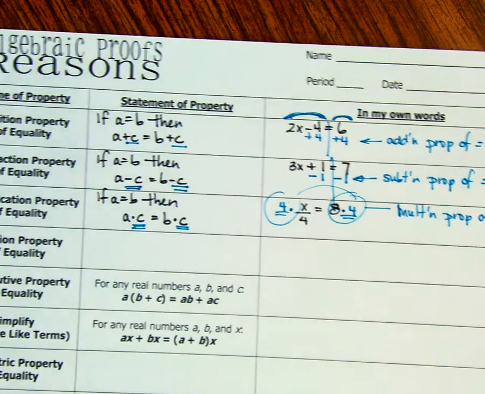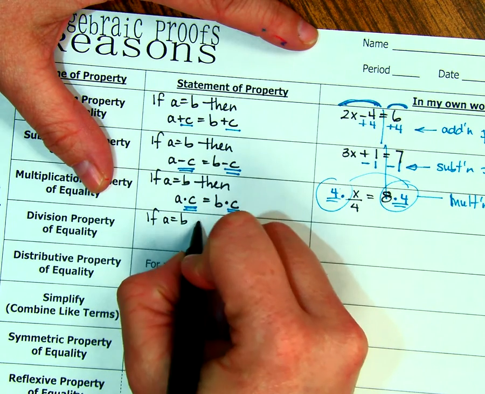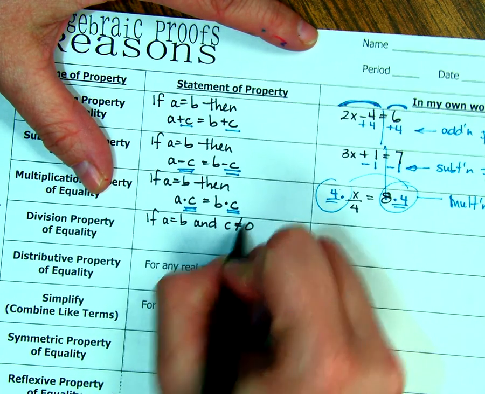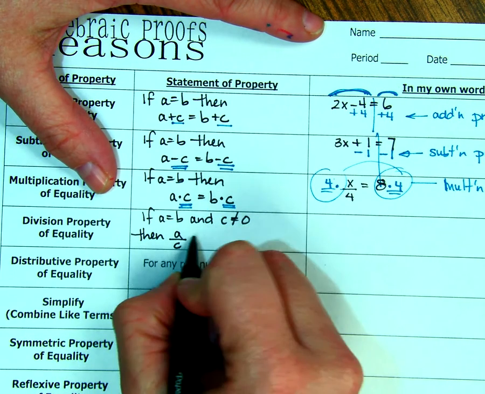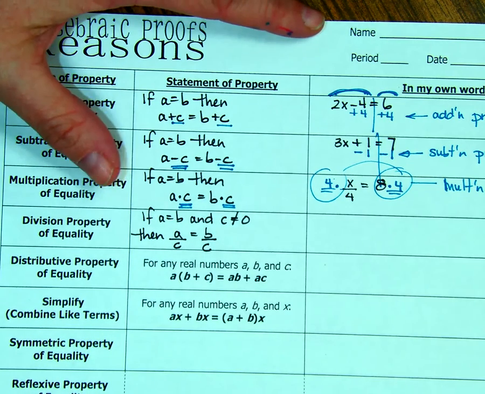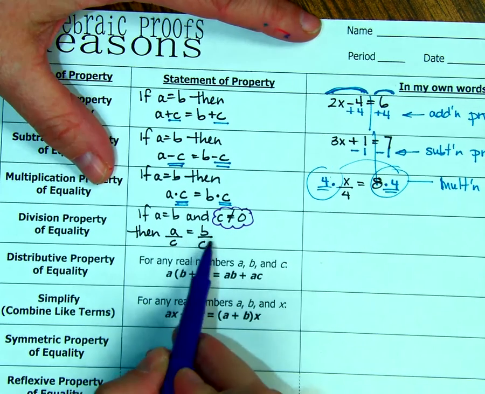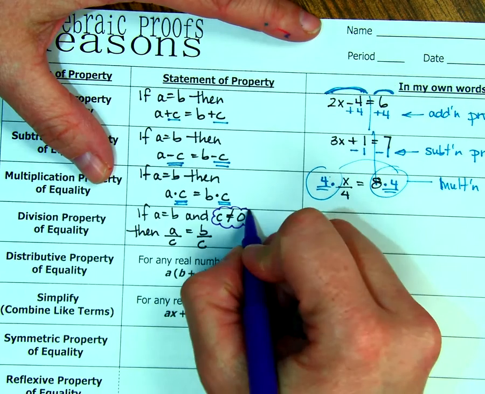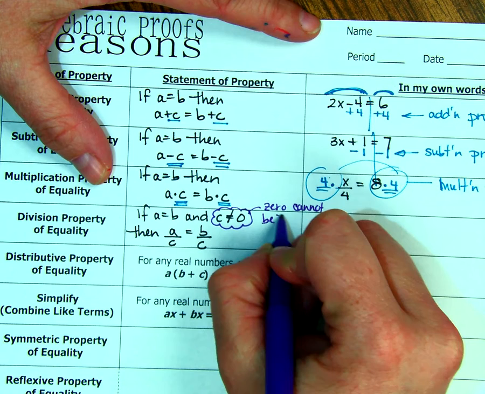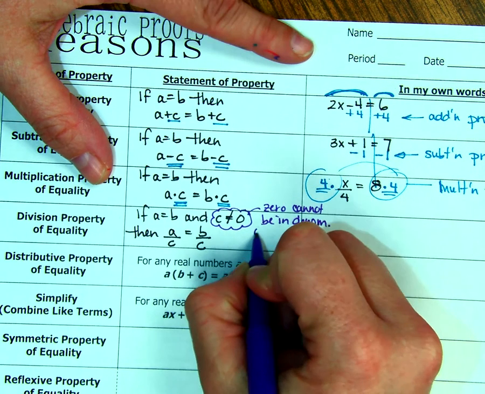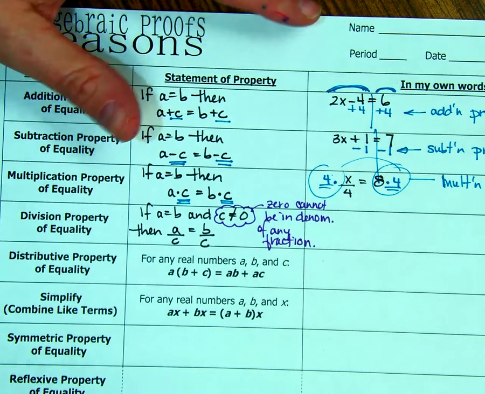Moving on to division. Division has a little bit of a restriction, and it states if A equals B and C does not equal 0, then A divided by C should equal B divided by C. Now it's important to understand why there is this restriction, and that is because C is in the denominator of both of these fractions, and 0 cannot be in the denominator of any fraction. Okay? 0 cannot be in the denominator of any fraction.